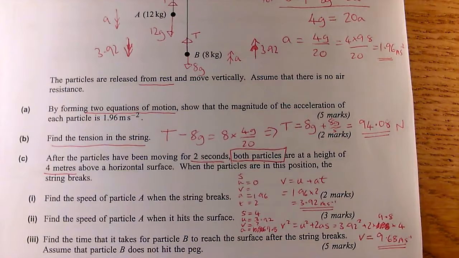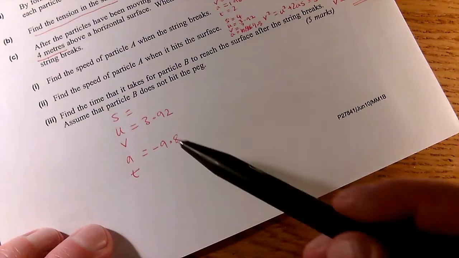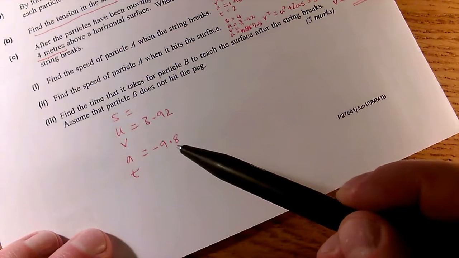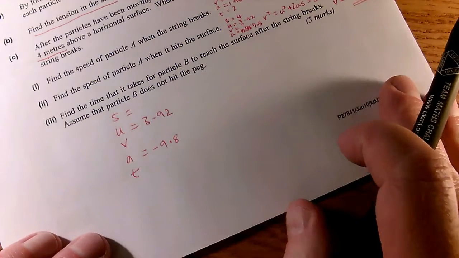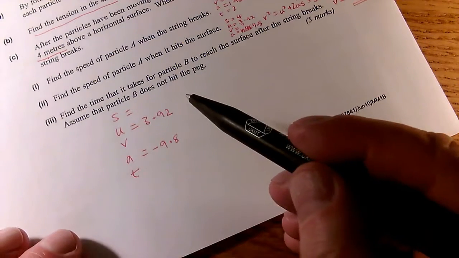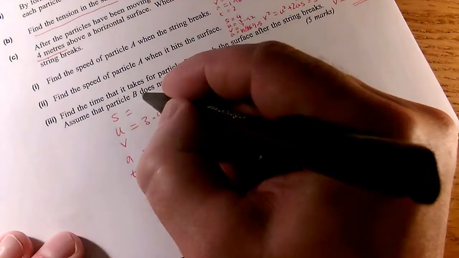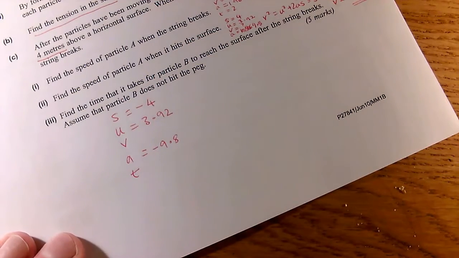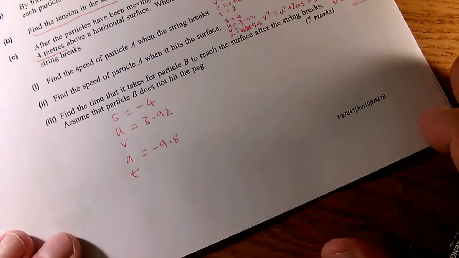So I can use s equals 4 meters for B as well as for A, because by coincidence they were both 4 meters above the surface. So the u is 3.92 up, the acceleration is minus 9.8 because it's down, and B started above the surface and lands on the surface, so s is also downwards, so s is minus 4. If you've taken down to be positive, then you just get all of those three things with the opposite signs, but you must have the correct signs on them.